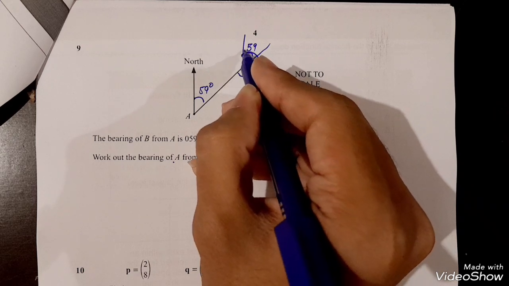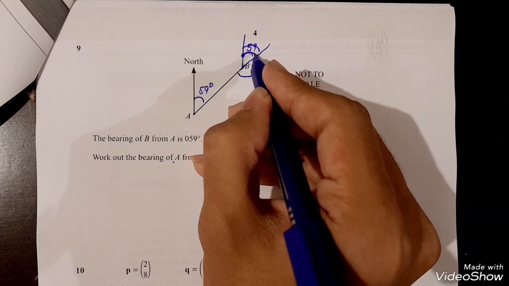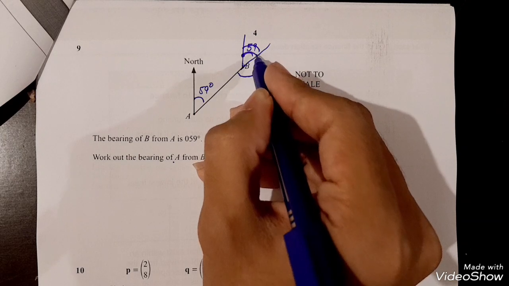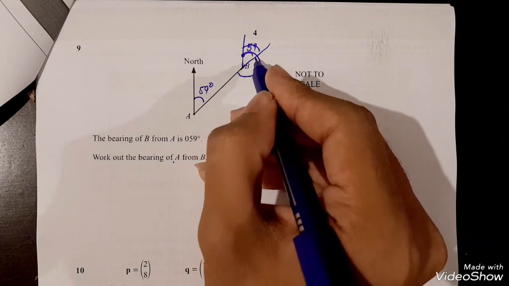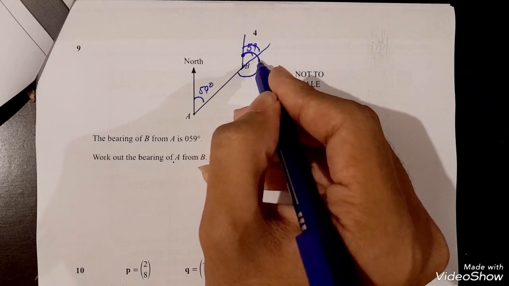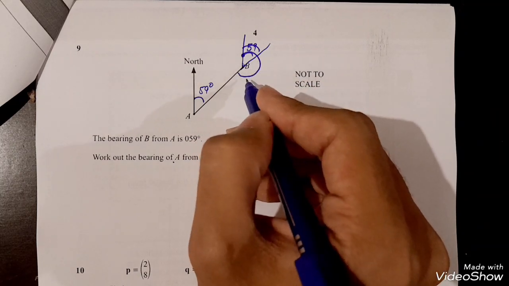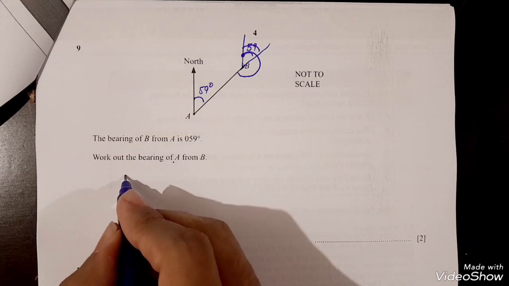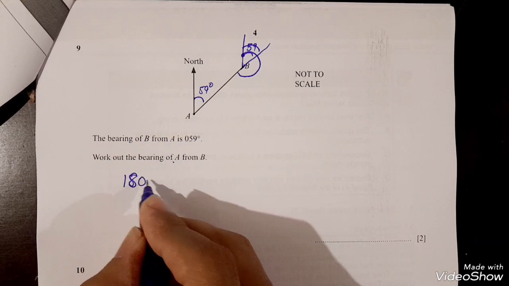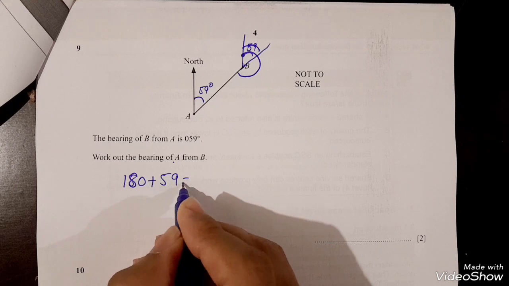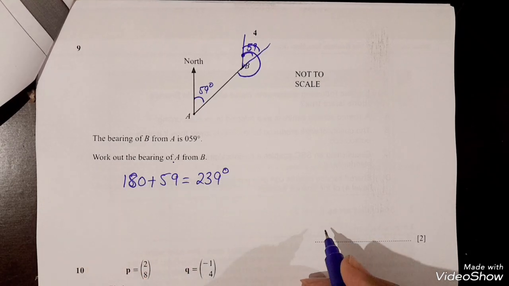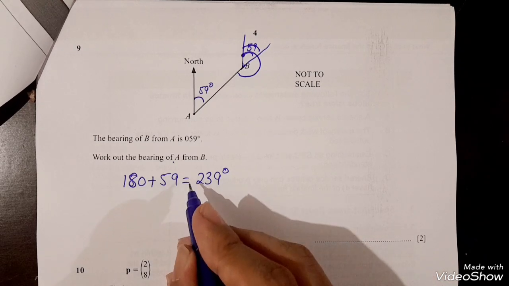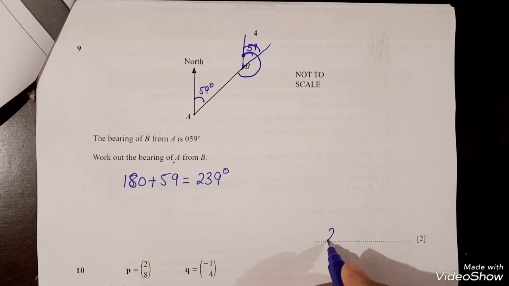Since we have the angle which is 59 degrees over here, we will add 59 to this straight line angle, which is 180 degrees, because a straight line has 180 degrees on one side. So we will write 180 plus 59, which will be 239 degrees. So the bearing of A from B is 239 degrees.